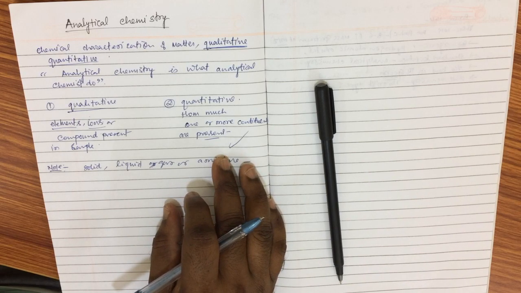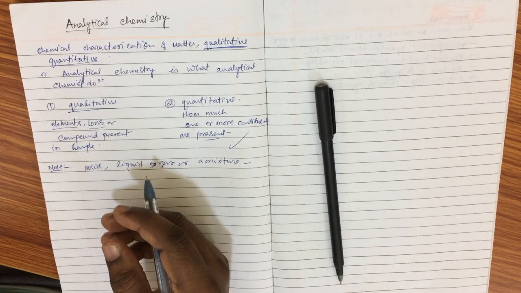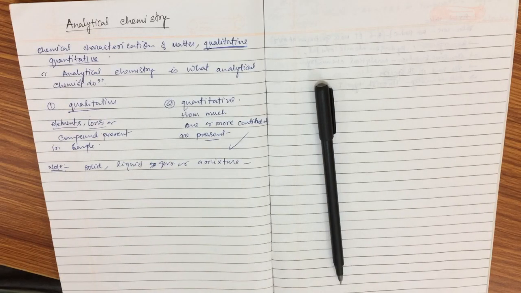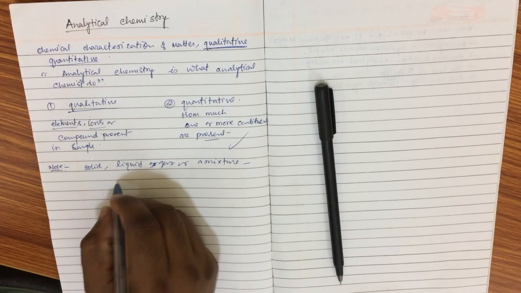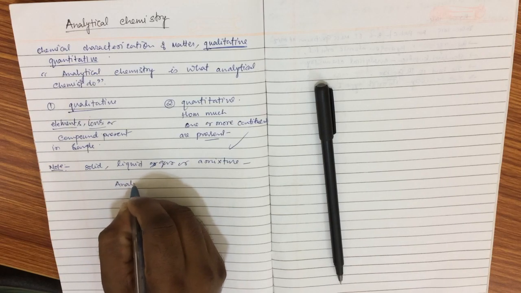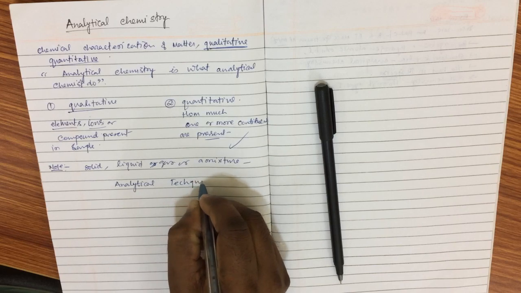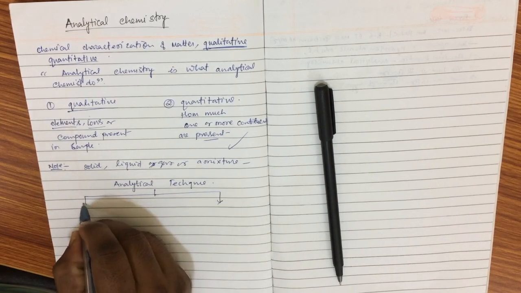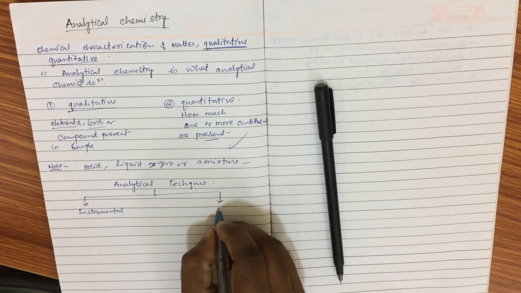Now, inside analytical chemistry, which topics are important from the exam point of view, for CSIR NET, GATE, and other competitive exams like BSc and entrance exams? Further, analytical techniques are characterized into two ways. First, instrumental. Second is conventional.